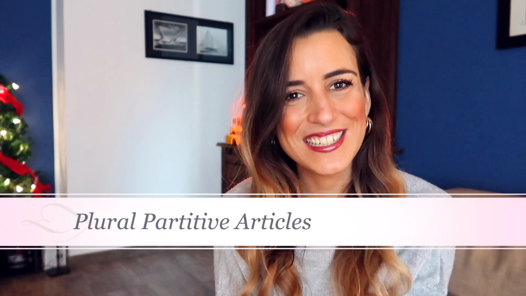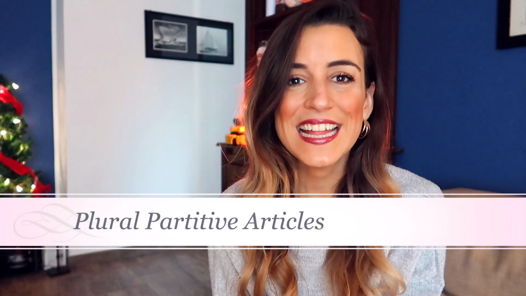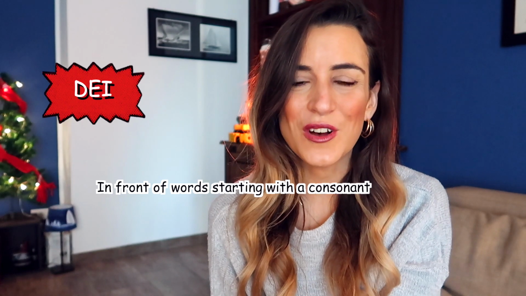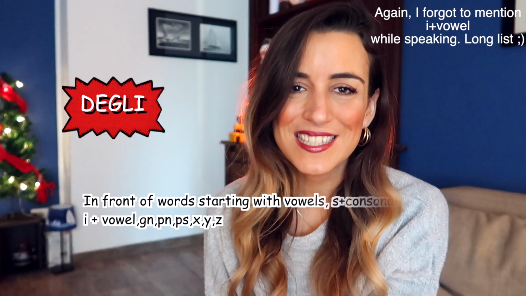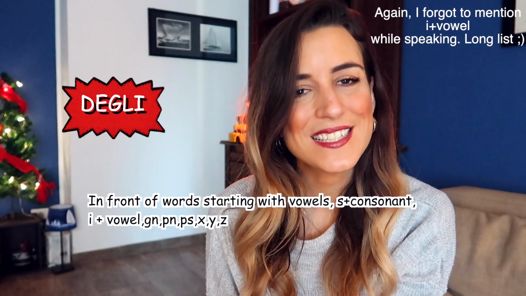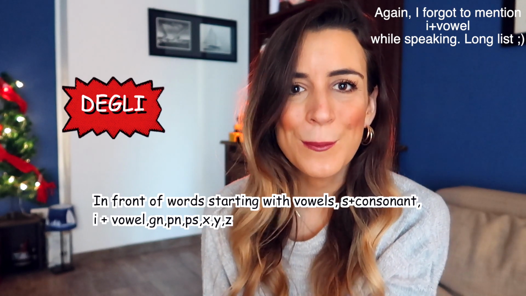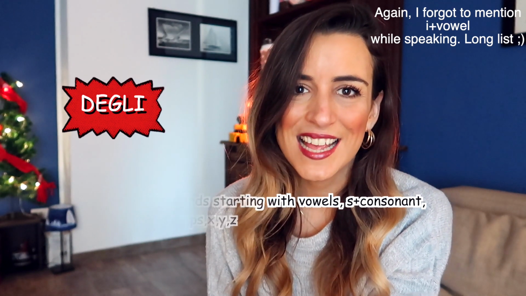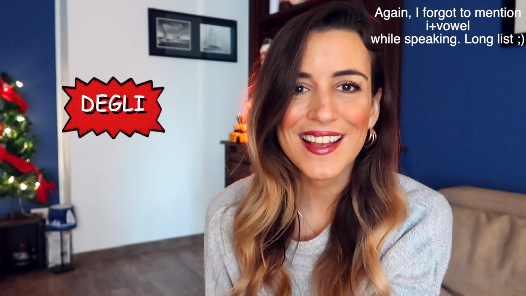When it comes to plural nouns, the function of the indefinite article is taken by the partitive article. There are only 3 to remember, which are dei, degli, delle. We use dei in front of words starting with a consonant. We use degli in front of words starting with a vowel, with s plus consonant, with words starting with gn, pn, ps, x, y, and z.